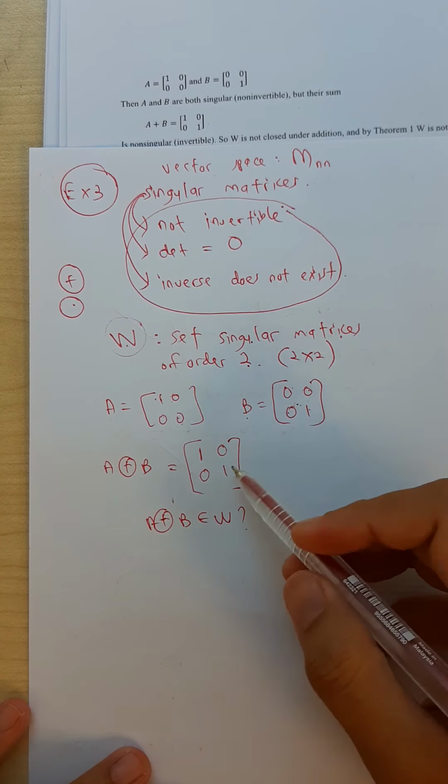So what's the determinant here? The determinant is going to be 1 times 1 is 1, minus 0 equals 1. There's a problem here because W is a set of singular matrices. Singular matrices means determinant equals 0, like how we have determinant equals 0 here, and determinant equals 0 here. Unfortunately, when you do the addition, you get this matrix here. The determinant is not equal to 0. So for that reason, A plus B is not inside W. Since it is not inside W, this one is not satisfied.